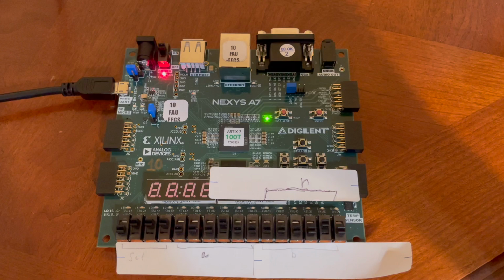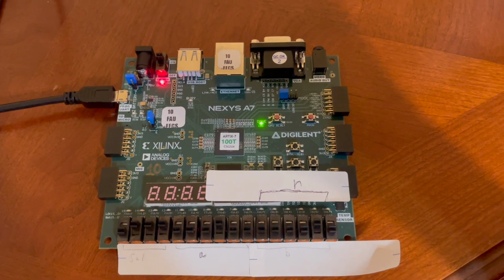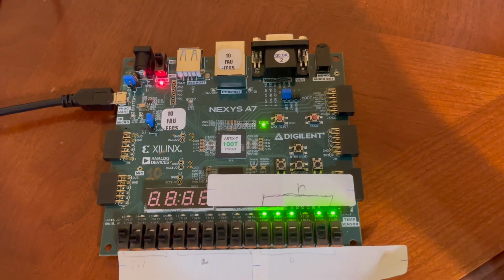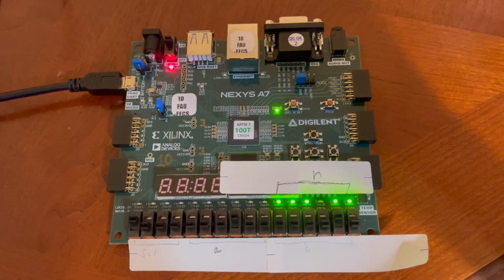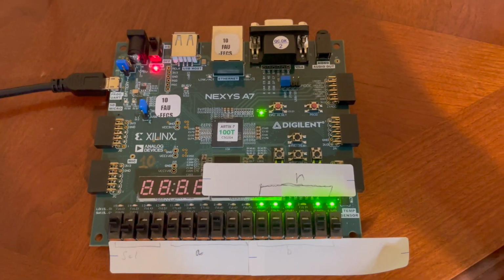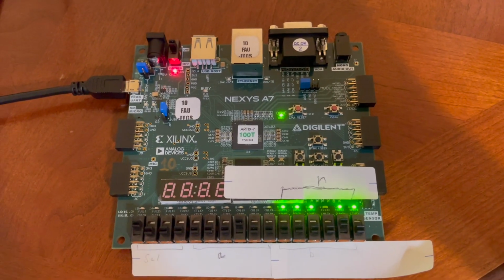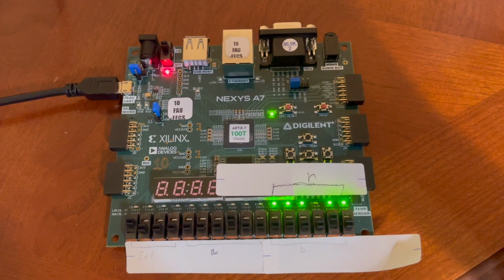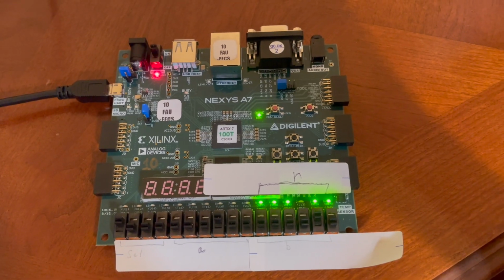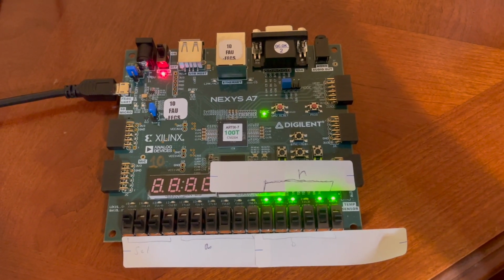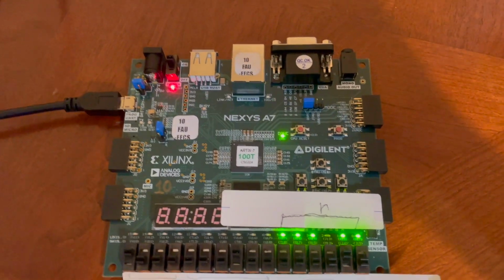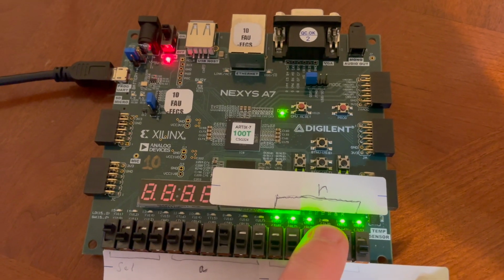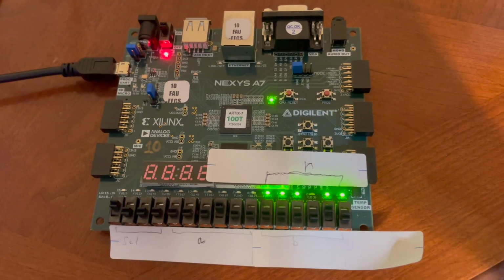And now for our next combination of select, we'll go to 1, 0, 0, 0, which is representative of bitwise NOT. NOT is performed on our A input, and our A input is 0, 0, 0, 1, 0, 0, which is 4. So if we NOT that, it would be 1, 1, 1, 0, 1, 1, which we can see here. We have 1, 1, 1, 0, 1, 1 on our LEDs.